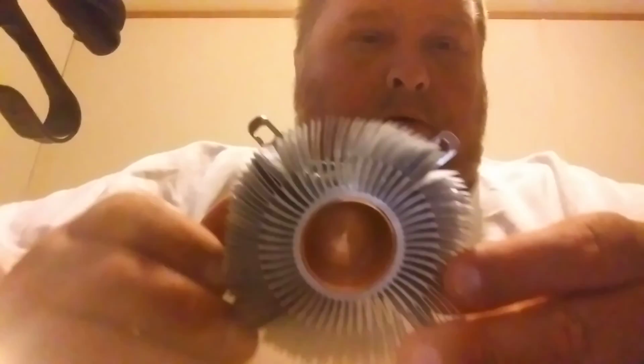Now, the reason I wanted you to put a couple things in the back of your mind is here's where it starts getting tricky, y'all. If you're new to this game and you really want to get into this, this is where I want to show you the difference between a heat sink and a heat sink.